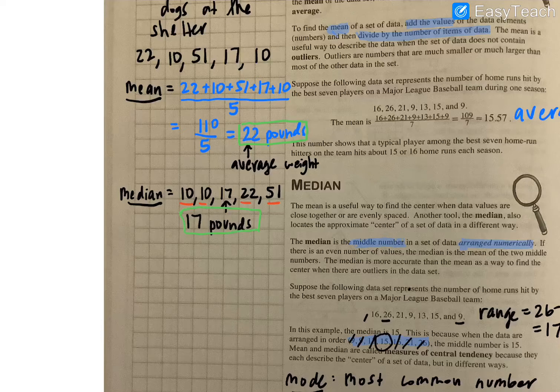All right, next one is the mode. This one's the easiest one. You just have to look and see if there's one number that's more common than the other one. So looking at my list here, I can see 10 is my mode because it shows up 2 different times, so it's the most common weight. And sometimes there won't be one. If there is no number that shows up more than the other ones, you would just say none for the mode.